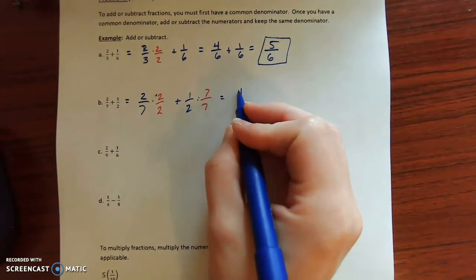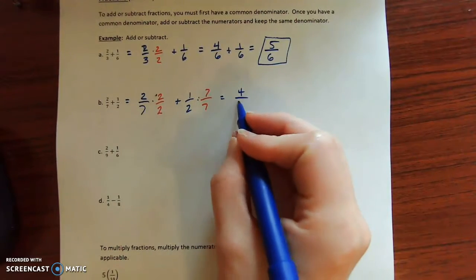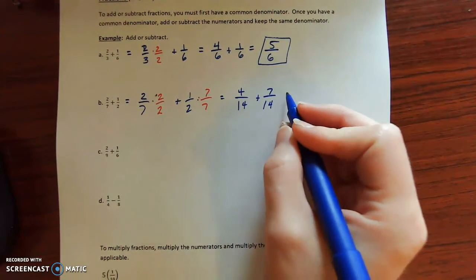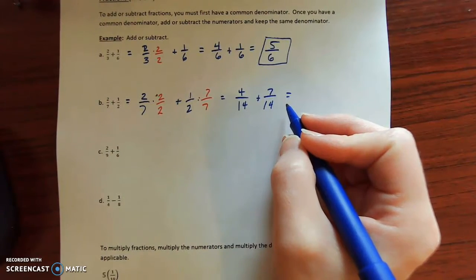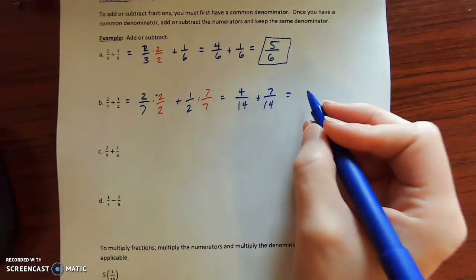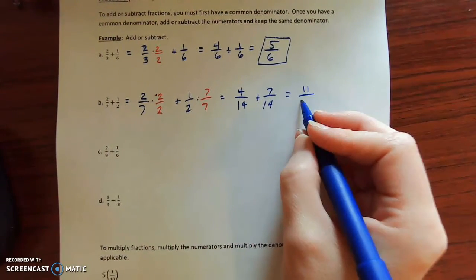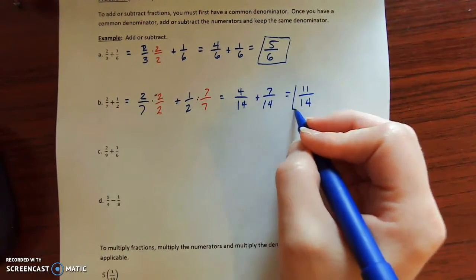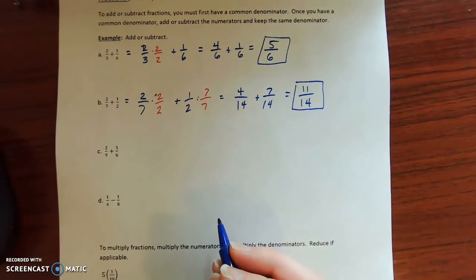This is going to give us 4/14 for the first fraction plus 7/14 for the second fraction. Now we're ready to add those together. 4 plus 7 is 11 over our common denominator of 14. Again, I can't reduce, so we get 11/14.